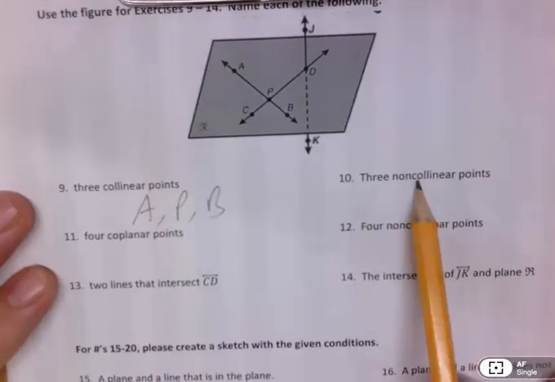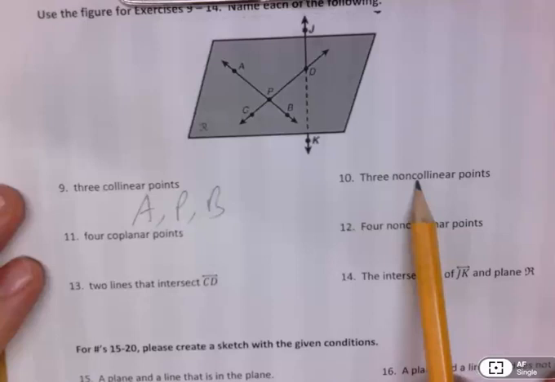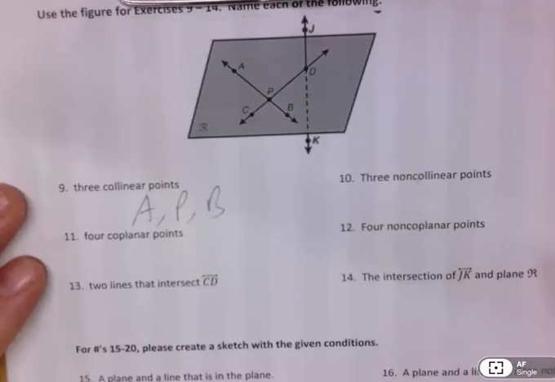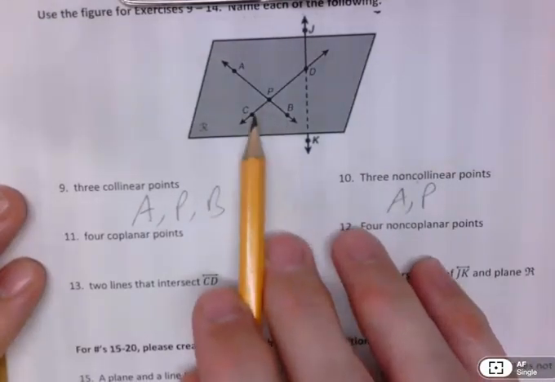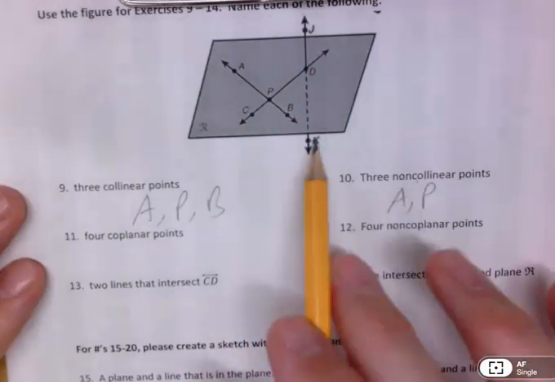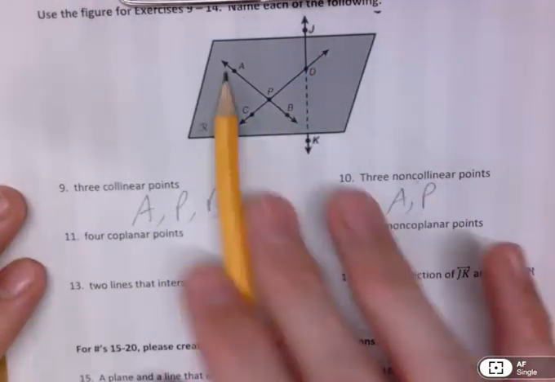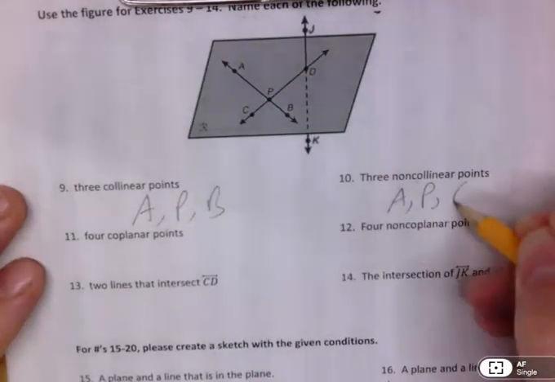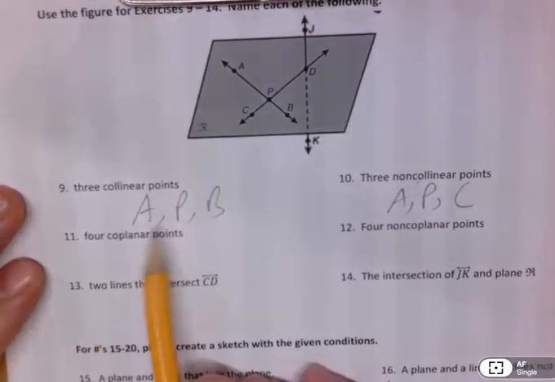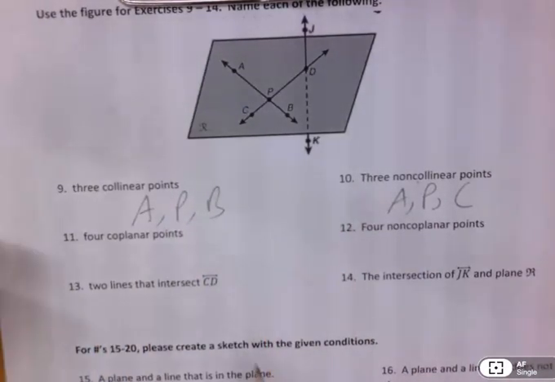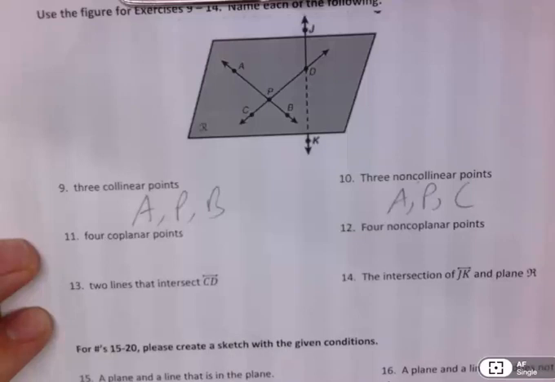For non-collinear, we basically just have to purposefully not pick 3 points that are on the same line. So you can still go A and P, but I'm going to skip B. I'm going to just go like to C or D or J or K. So some other point that's not on this line, I'll just, for sake of ease, put the first one I saw, which was C. Okay, again, more than one right answer for these. I'm just going to give one example so you've got it.